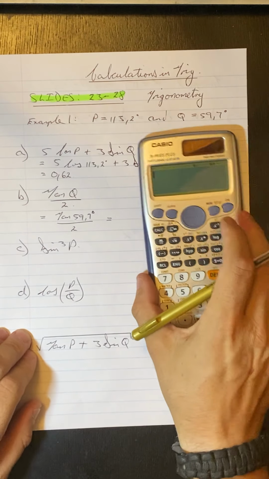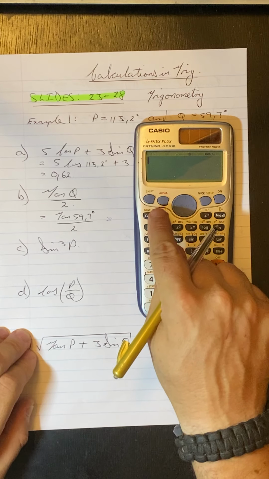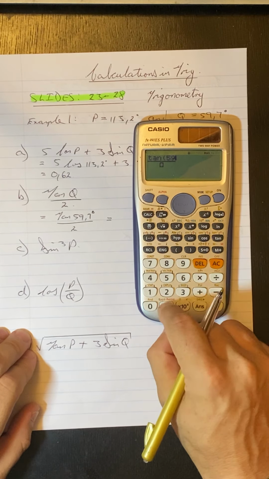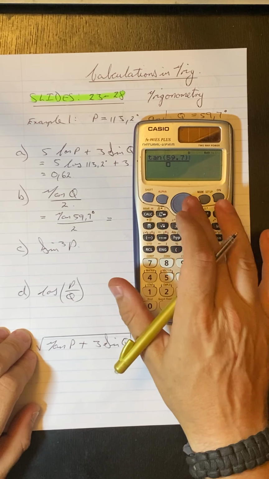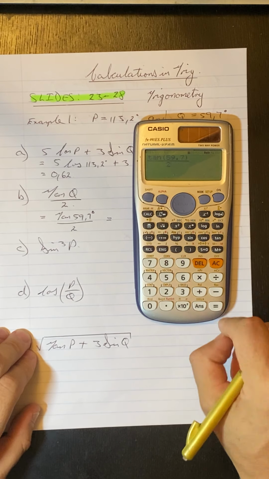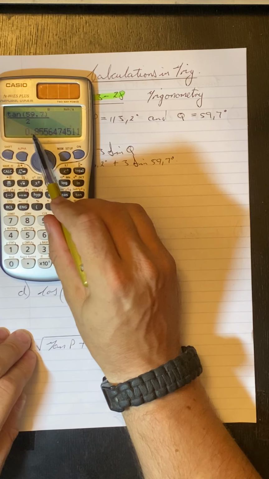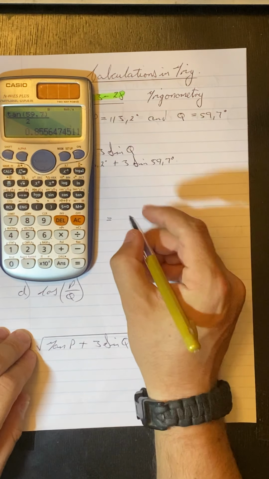Again, just on your calculator, fraction button, tan 59.7, close, all over 2. Round that off to 2 decimal places, and you'll get 0.86.